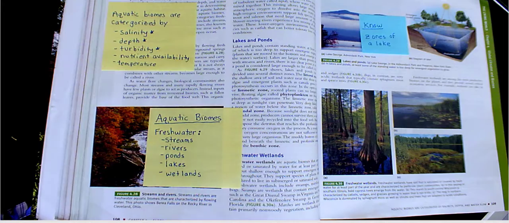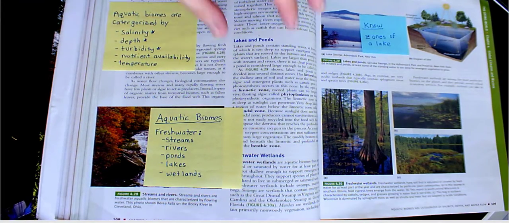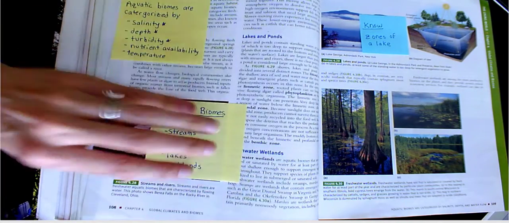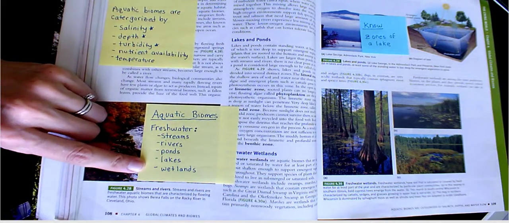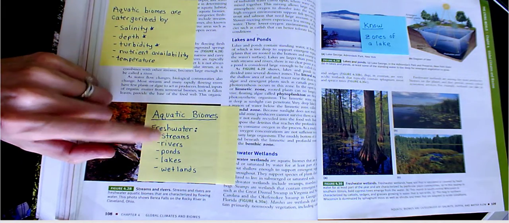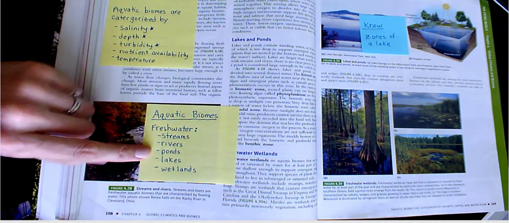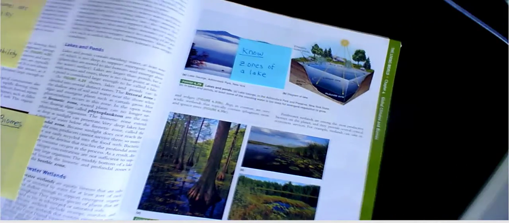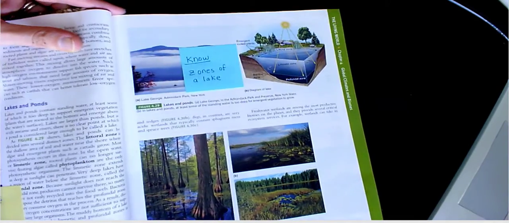And so I want you to do the same thing that you did for the terrestrial. I want you to do one sticky note that characterizes each one. And you may not even need a whole sticky note because some of these are really small, right? When we're talking about freshwater, you do need to know the zones of a lake.